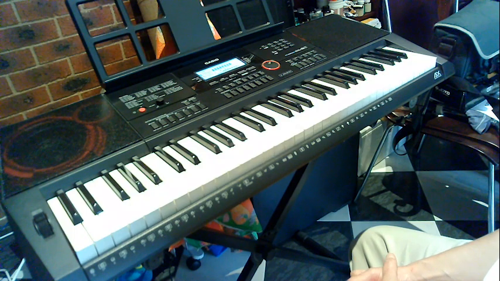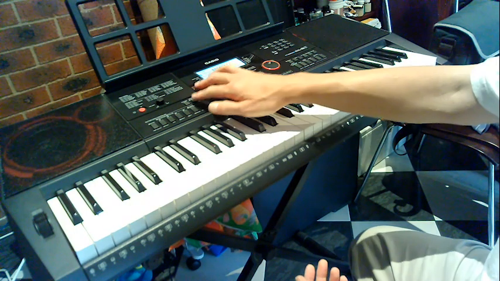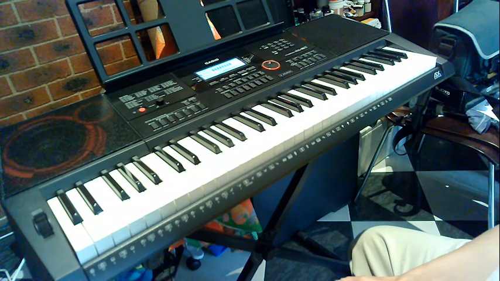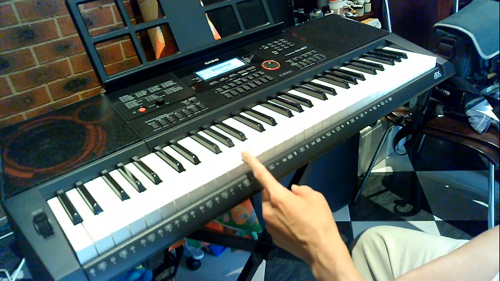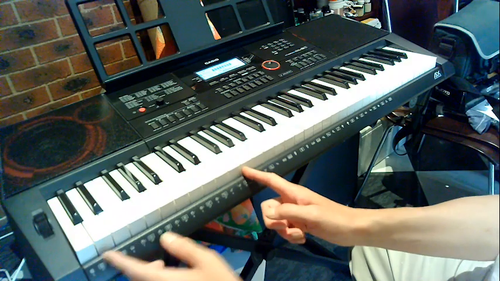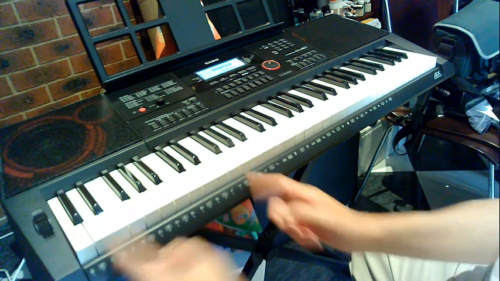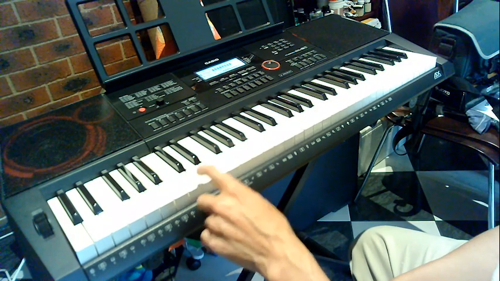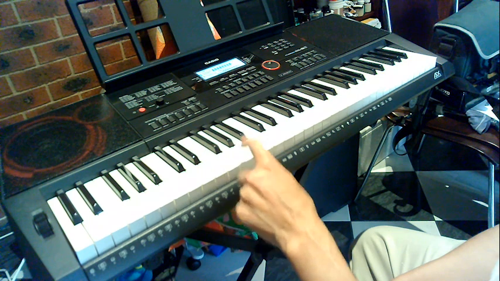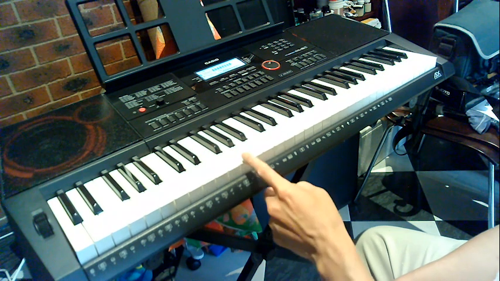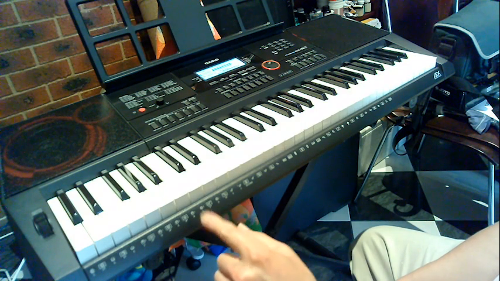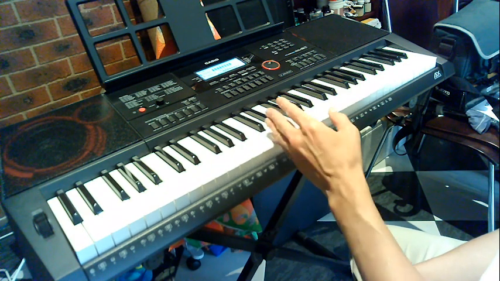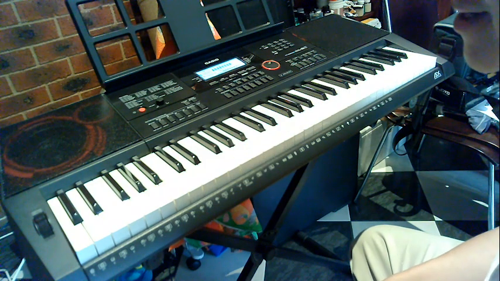What else? When you've got your auto accompaniment running on these keyboards, now in my case, and very commonly, your keyboard or your auto accompaniment ends here, so it'd be here. So you'll notice the sound changes there because that's where the auto accompaniment enters. So when you're playing your auto accompaniment, make sure you don't go off the end of this, because if you do, it's not going to play properly.